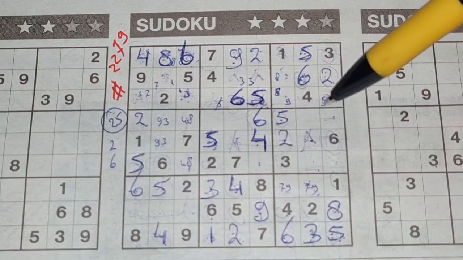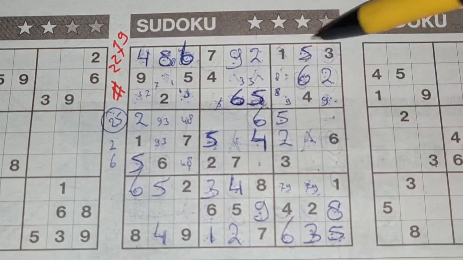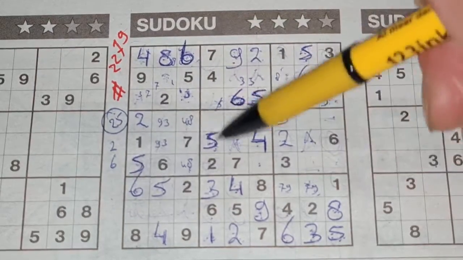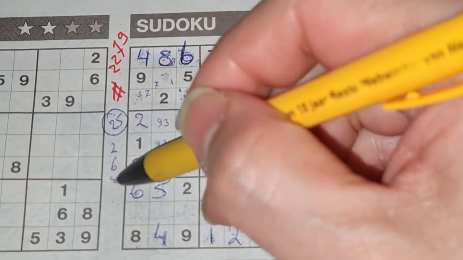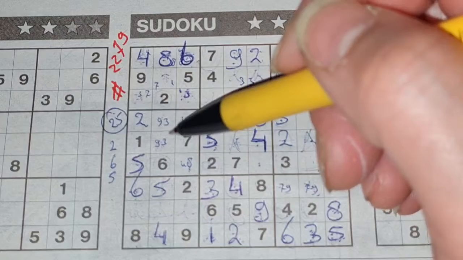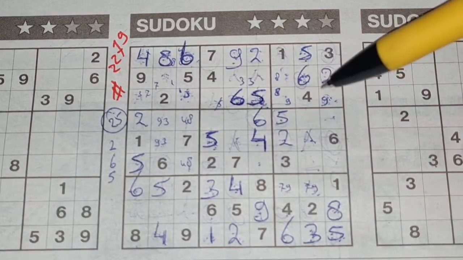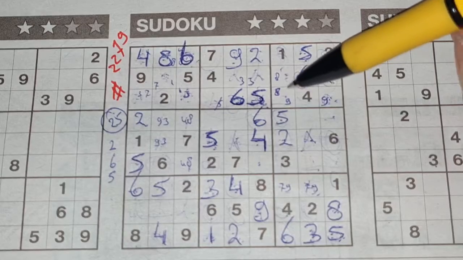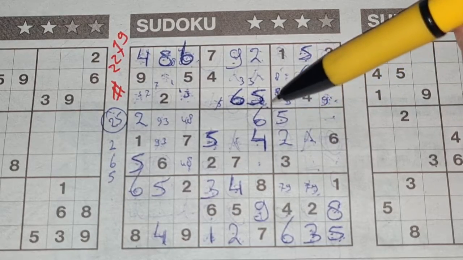How about the 5? And all the 5s are used, I can see. Digit number 3, number 5. 9, 3, and 8.